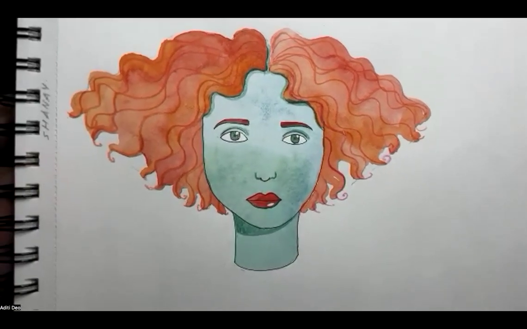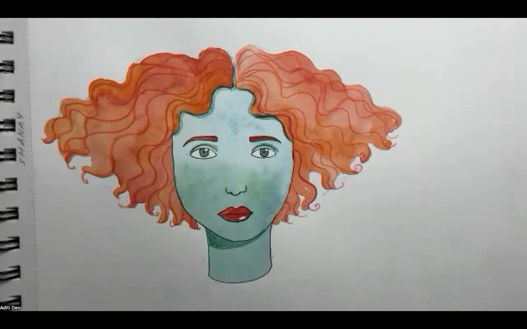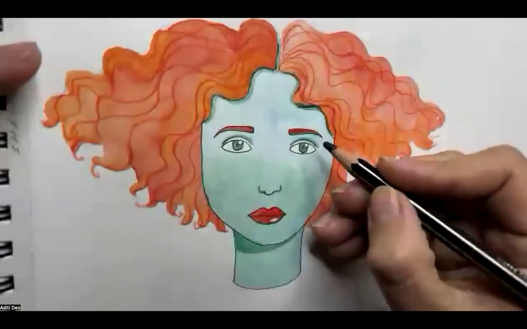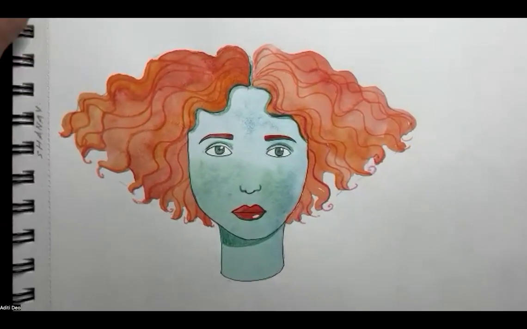Okay, one thing we can make on her is some eyelashes. And this can be a little tricky, but maybe take a dark pencil.